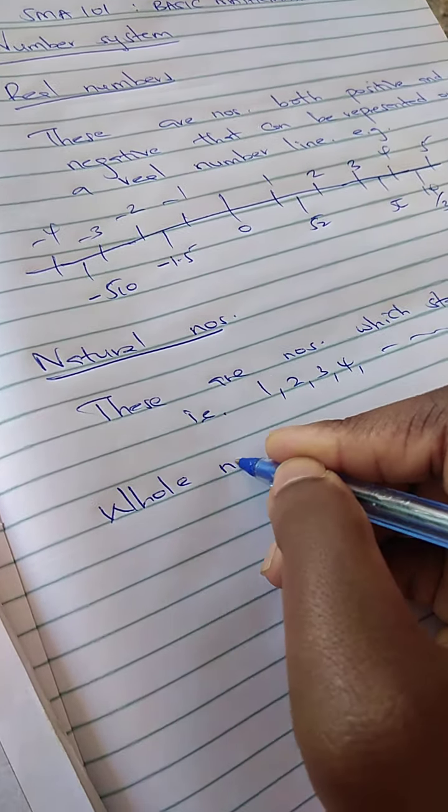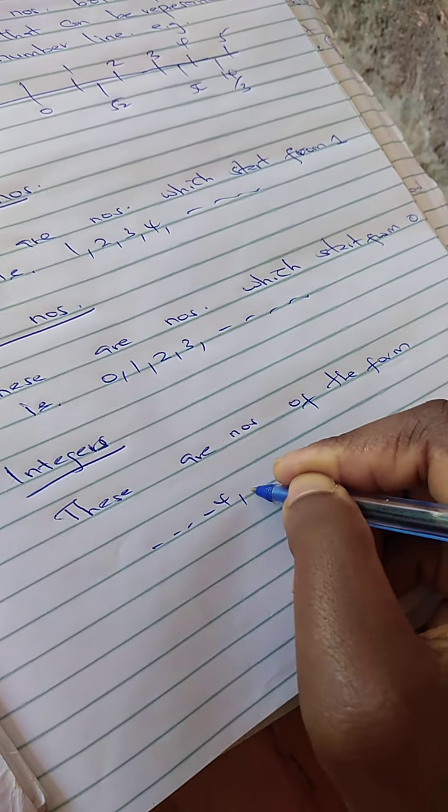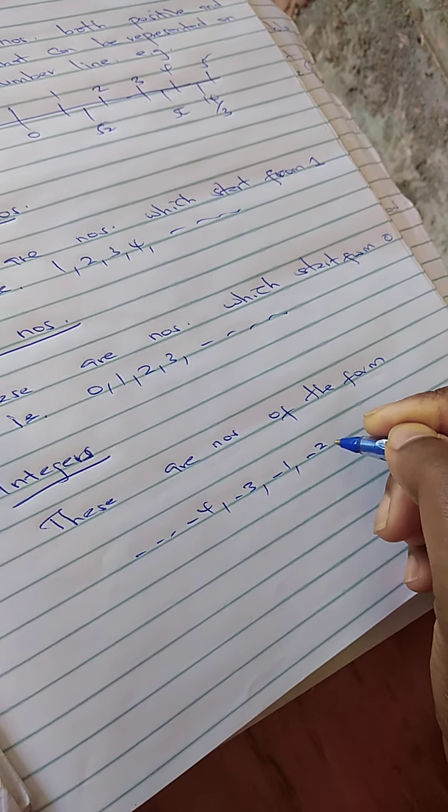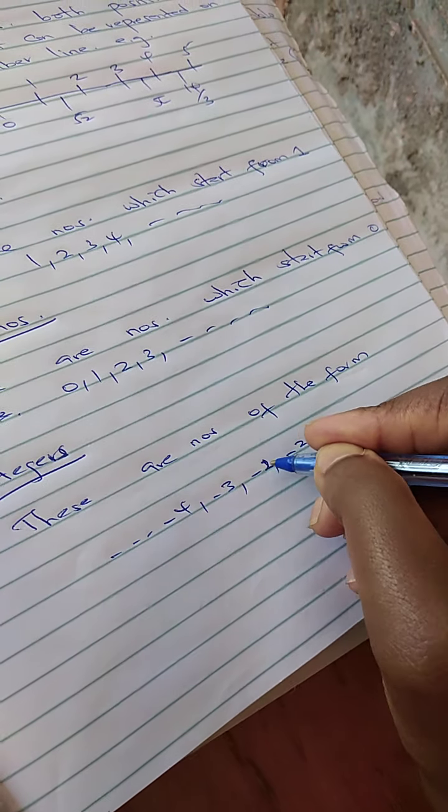Now we looked at integers. We say that these are numbers of the form -4, -3, -2, -1, 0, 1, 2, 3, all the way. They don't include the fractions.